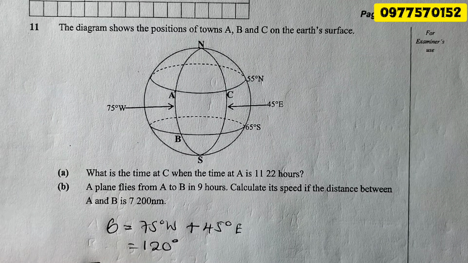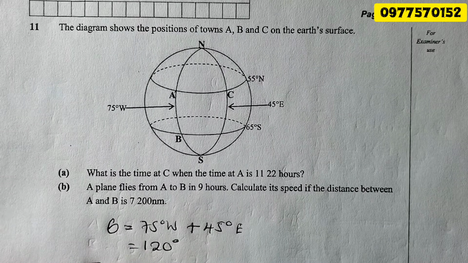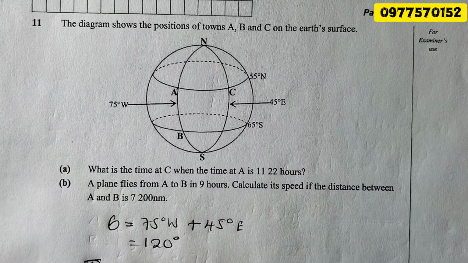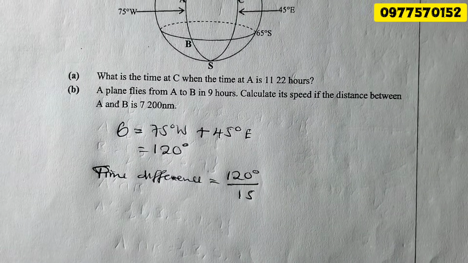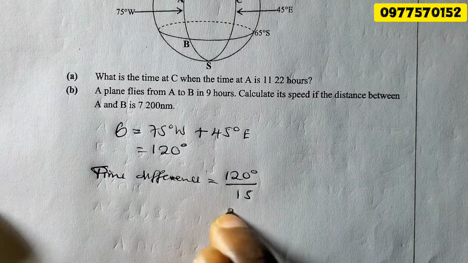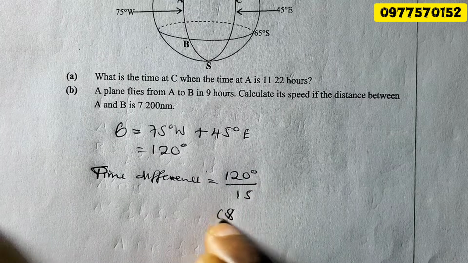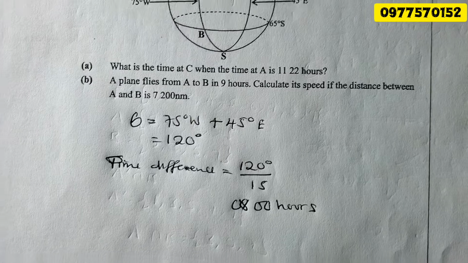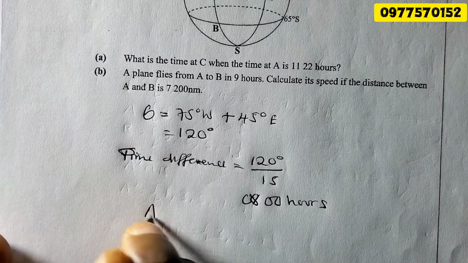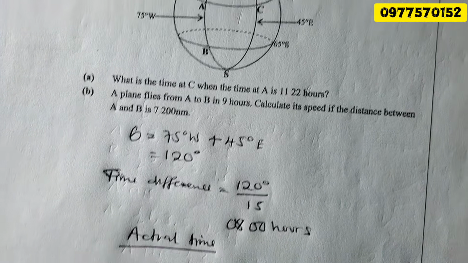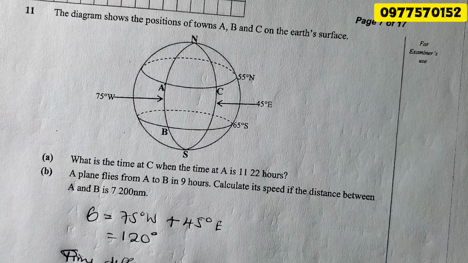So to find the time difference, it is 120 degrees divided by 15 hours, okay? When you divide 120 by 15, we are going to have 8, all right? 8 hours is the time difference. Now let's find the actual time.